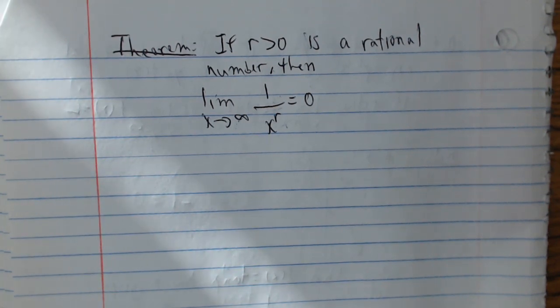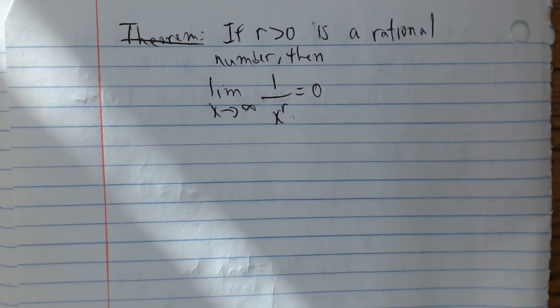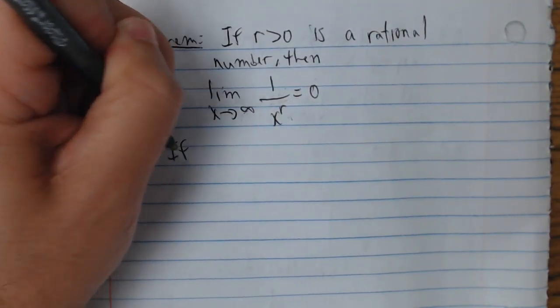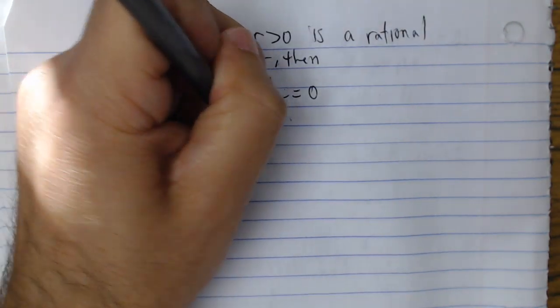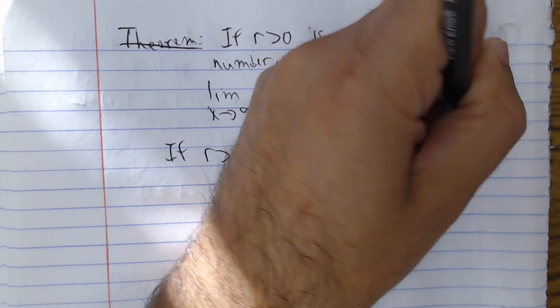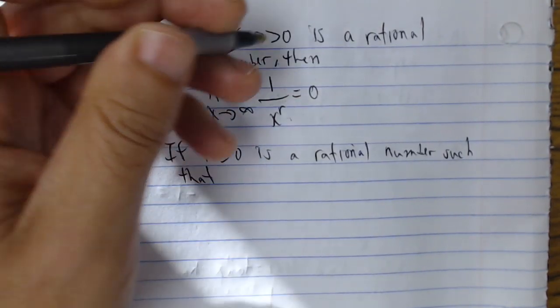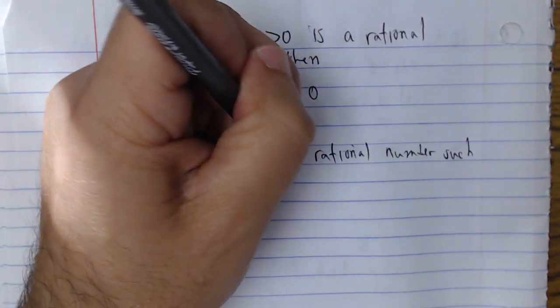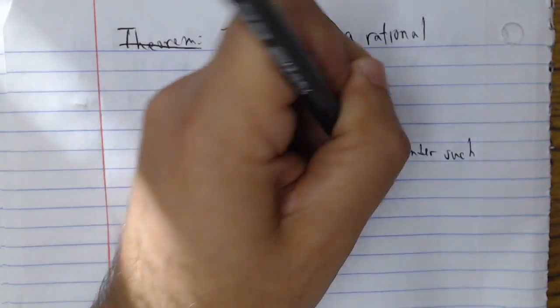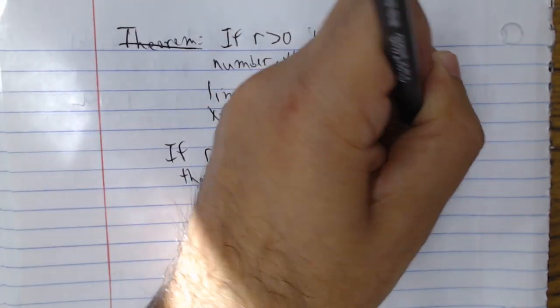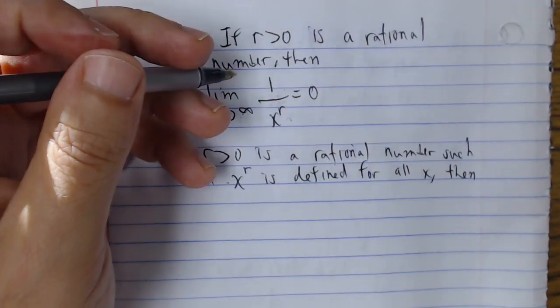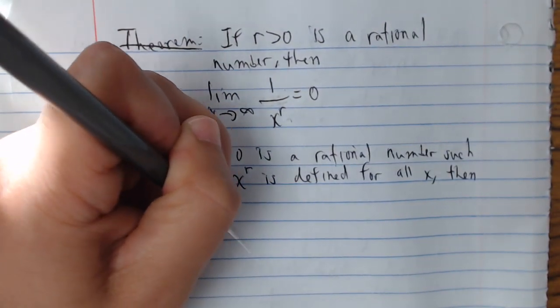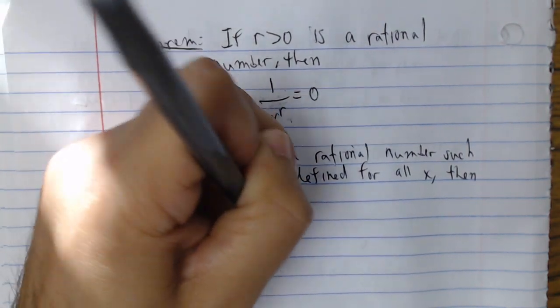So this theorem will be pretty helpful for us. Now, also, we could say if r is greater than 0, this is a rational number such that x to the r is defined for all x, then the limit as x goes to negative infinity of 1 over x to the r equals 0.